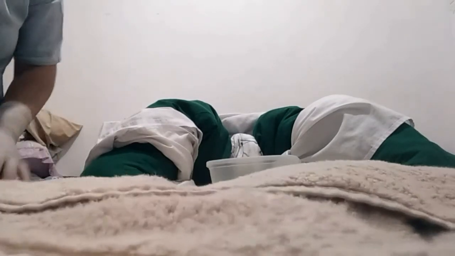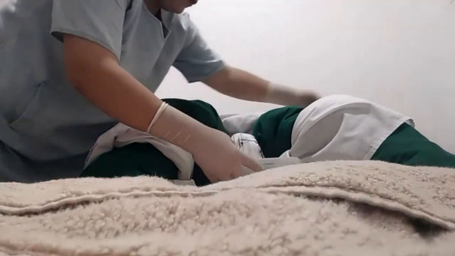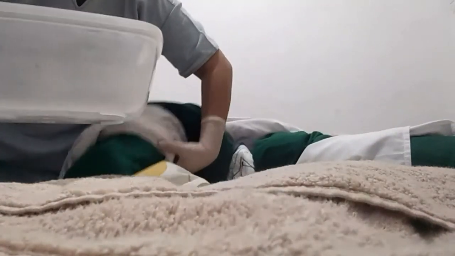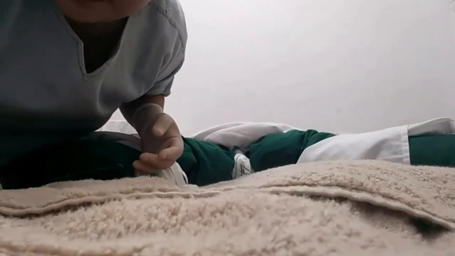We are done. We're going to remove the bedpan. And next, we're going to discard the draping of my patient and then assess the patient's anus using the washcloth.